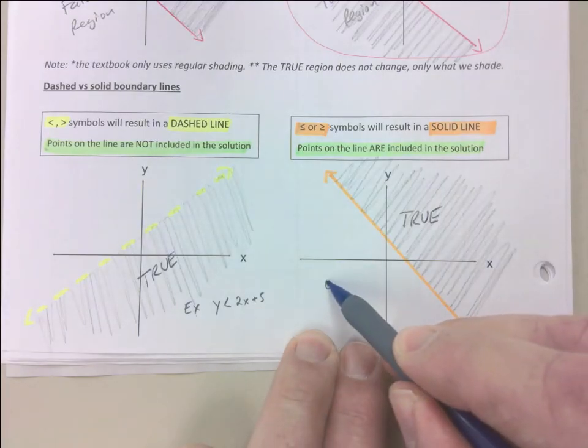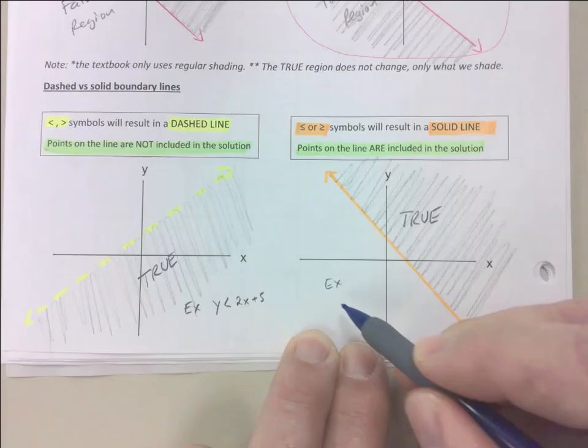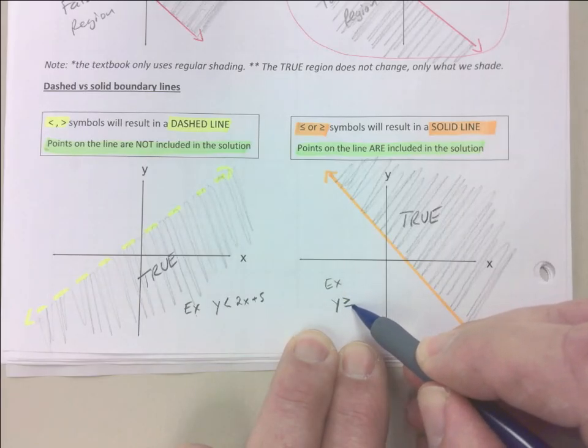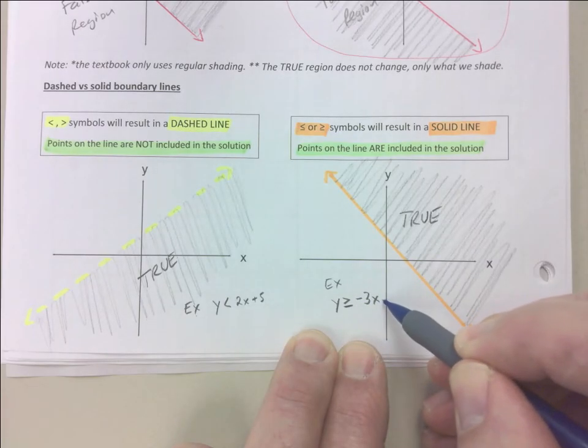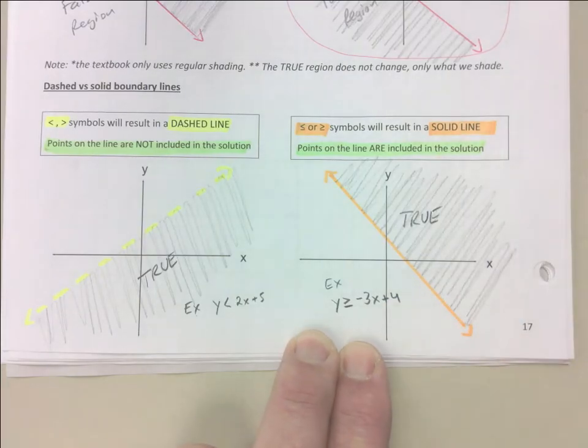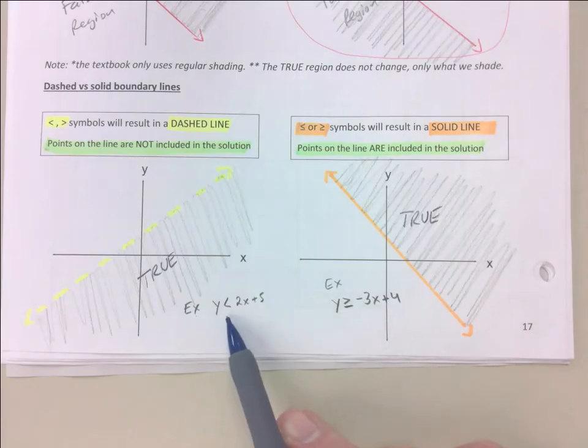An example of this inequality here would be y is greater than or equal to negative 3x plus 4. Okay. So its emphasis is on the inequality. All right. We'll sort this out later.